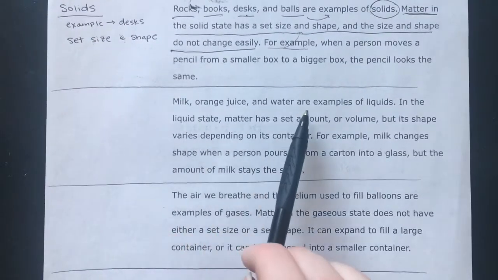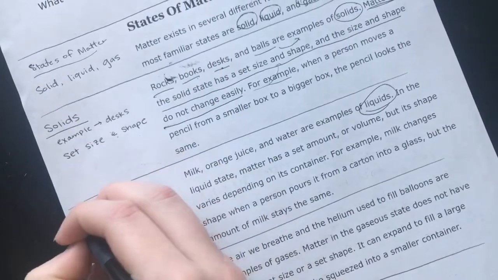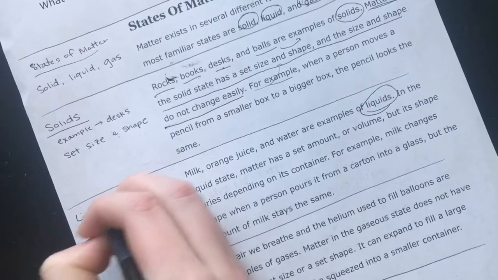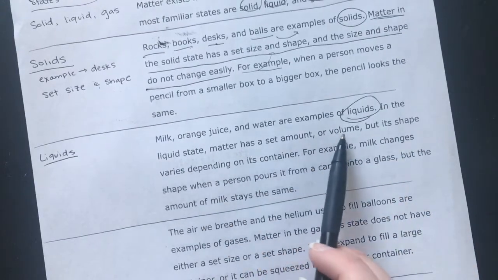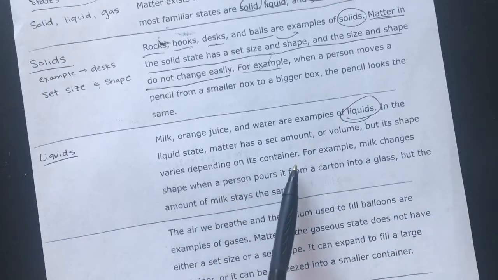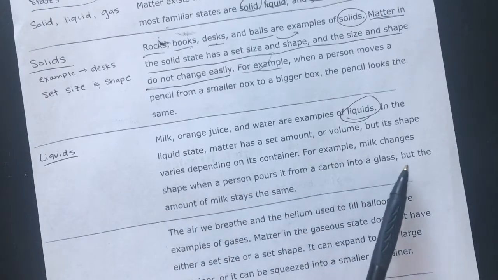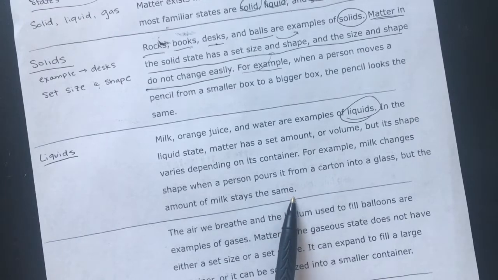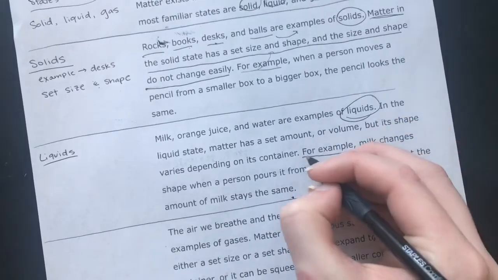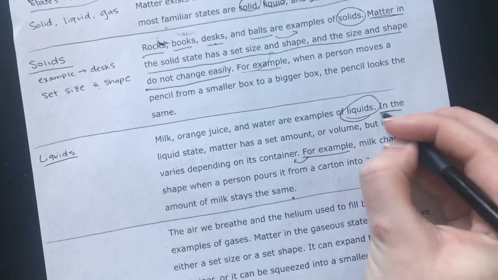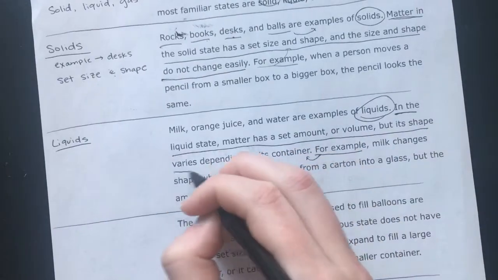Milk, orange juice, and water are examples of liquids. Okay, right off the bat, I know we're talking about liquids in this paragraph. Liquids. In the liquid state, matter has a set amount or volume, but its shape varies depending on its container. For example, milk changes shape when a person pours it from a carton into a glass, but the amount of milk stays the same. Okay, so this is an example of the previous sentence. So I'm just going to underline the previous sentence right here, because this seems to be the main idea of this paragraph.